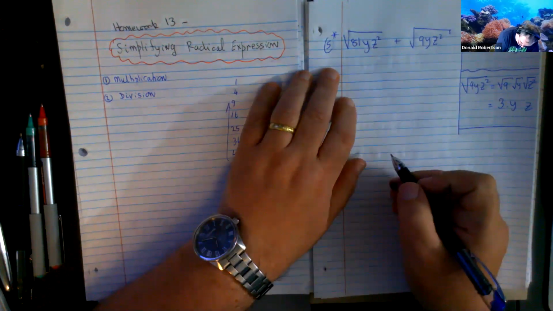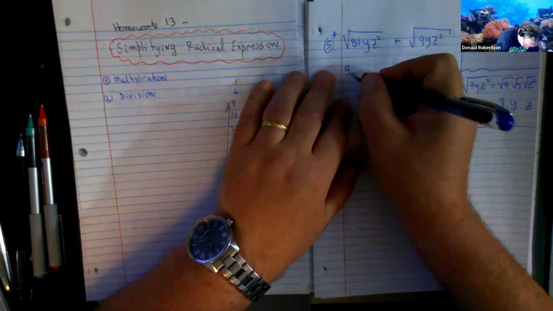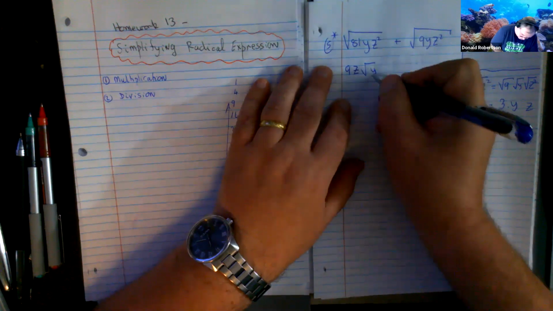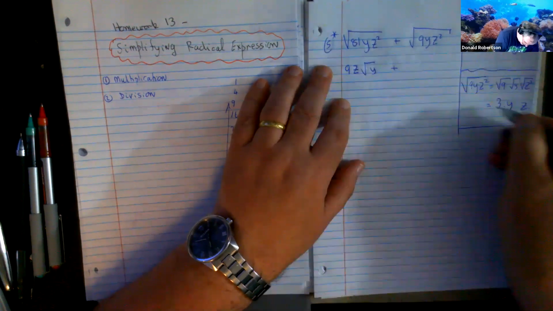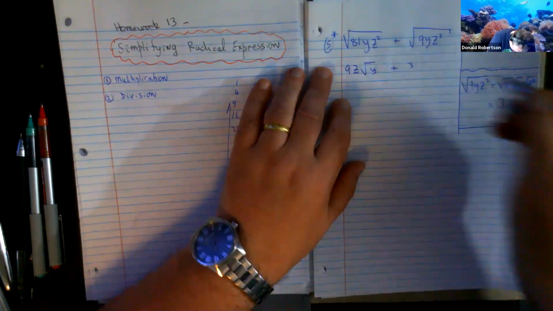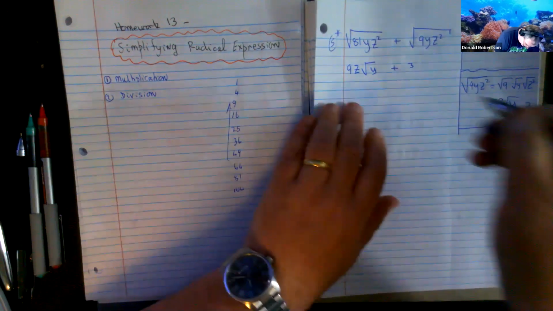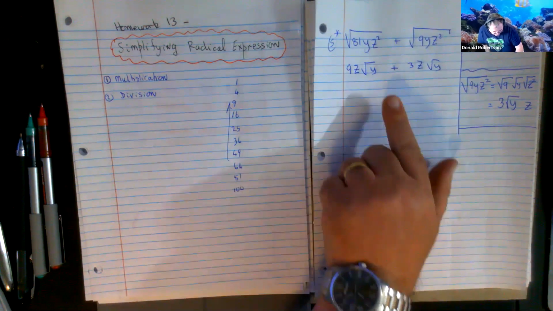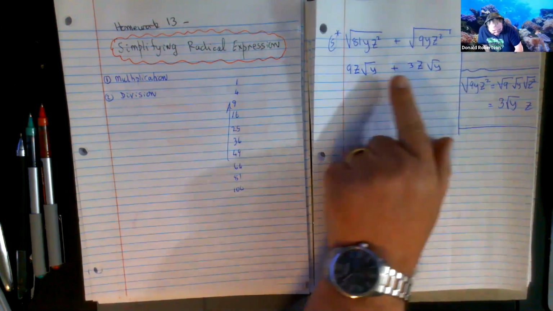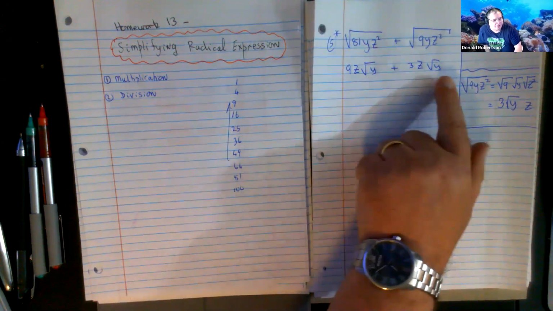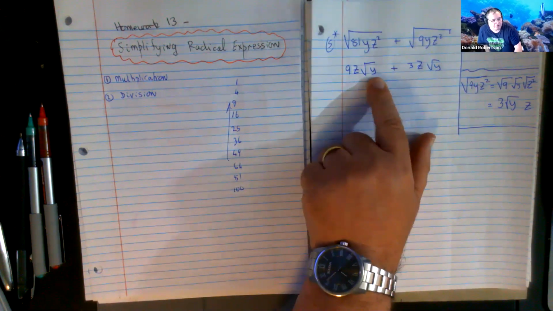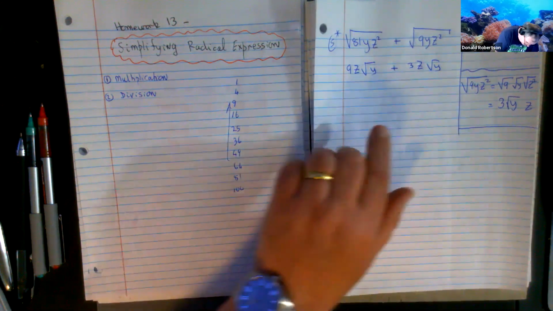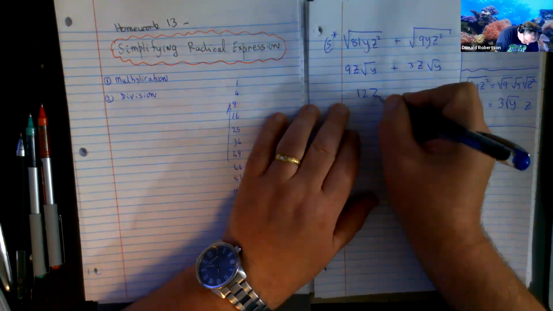So this guy was 9, and I'm going to rearrange the order. 9z square root of y, because it looks prettier. And this fella here is 3z square root of y. Now, when you look at these two guys, would you agree that they're the same? Similar terms. So 9 of these guys plus 3 of these guys means I now have 12 of these guys.